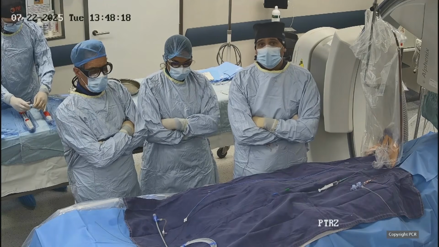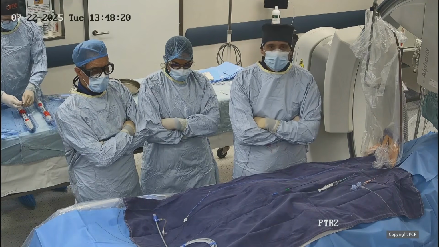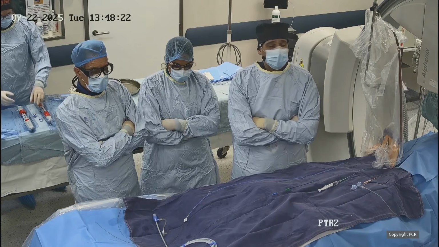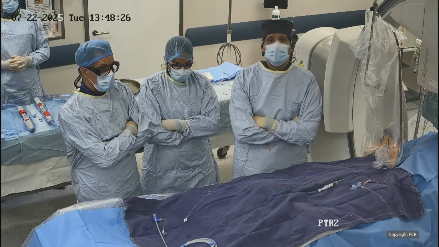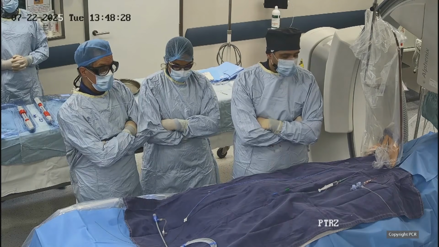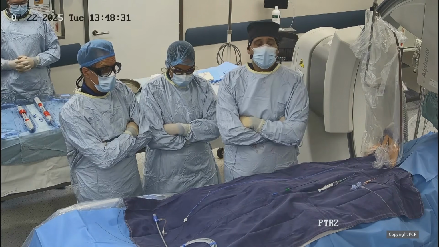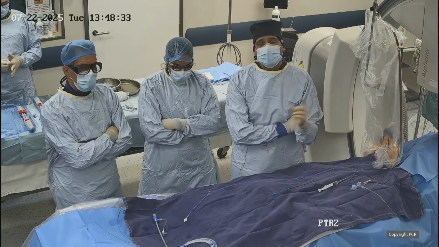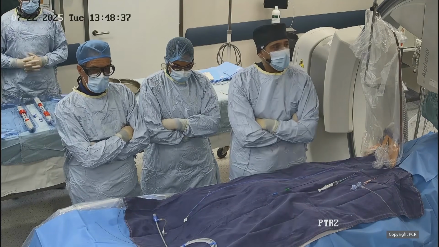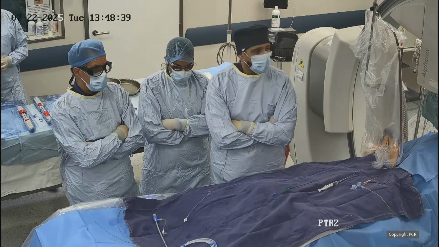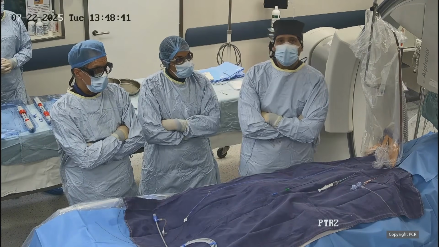TricValve done without contrast. We are going to guide the procedure by echo, and one reference in the pulmonary artery is going to be a pigtail, and while deploying the inferior vena cava system, we are going to have two catheters in both hepatic veins. So we are going to guide the procedure without any contrast.